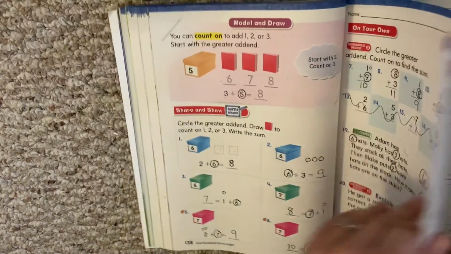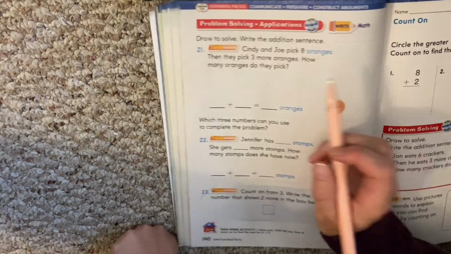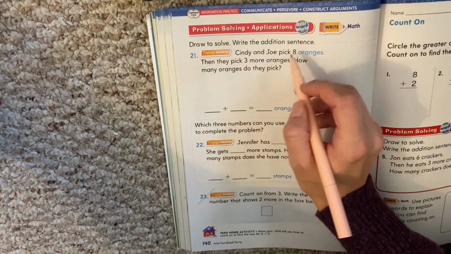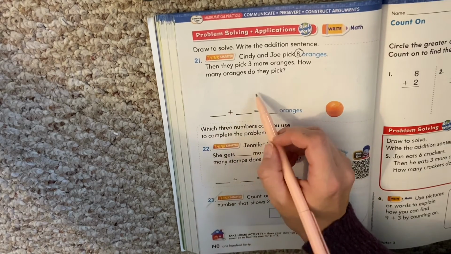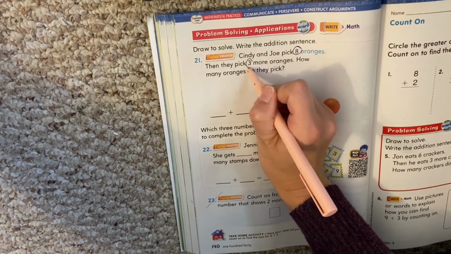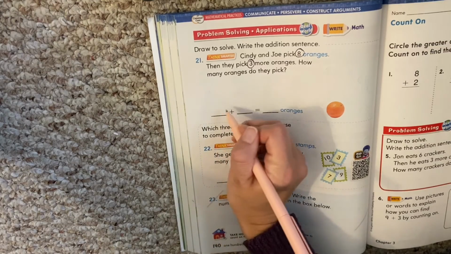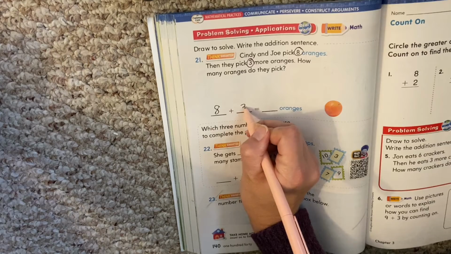If you're ready, we're going to turn the page. If not, you can pause the video. All right, let's look here. Cindy and Joe pick 8 oranges. Then they pick 3 more oranges. How many oranges do they pick? So let's solve that. 8 oranges plus 3 oranges.